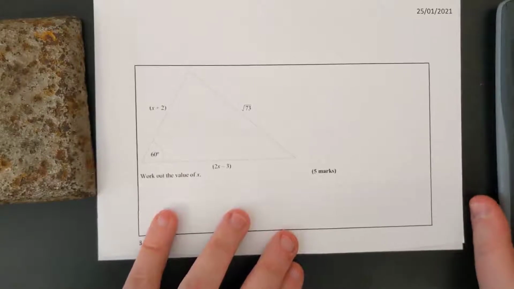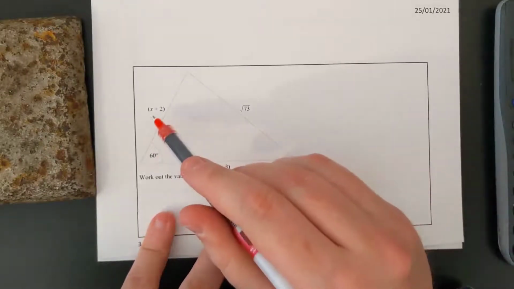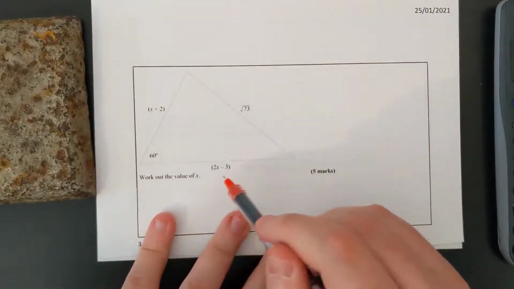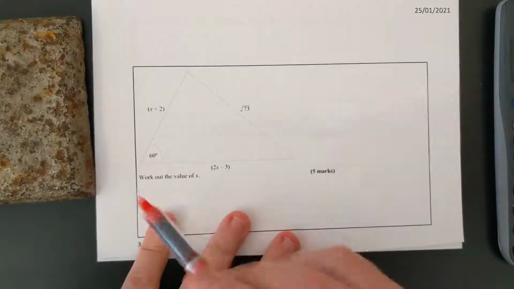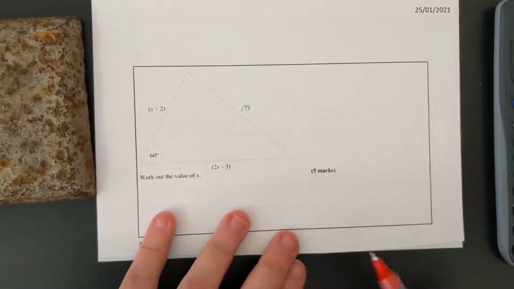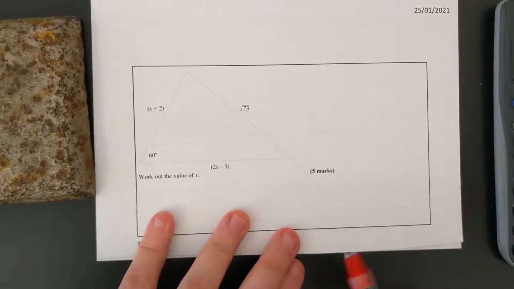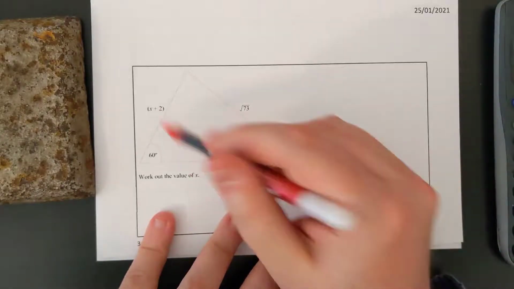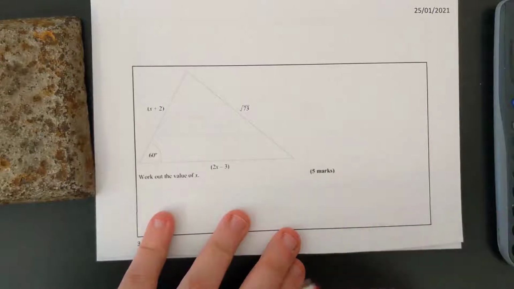Here we have another triangle, but this time our sides are x plus 2, 2x subtract 3 and root 73, and I'm given 60 degrees and I'm asked to work out the value of x. Now it'd be very easy seeing this question to panic. But I know that I have three sides and one angle. I'm going to use my cosine rule. So let's just start with that and see what happens.